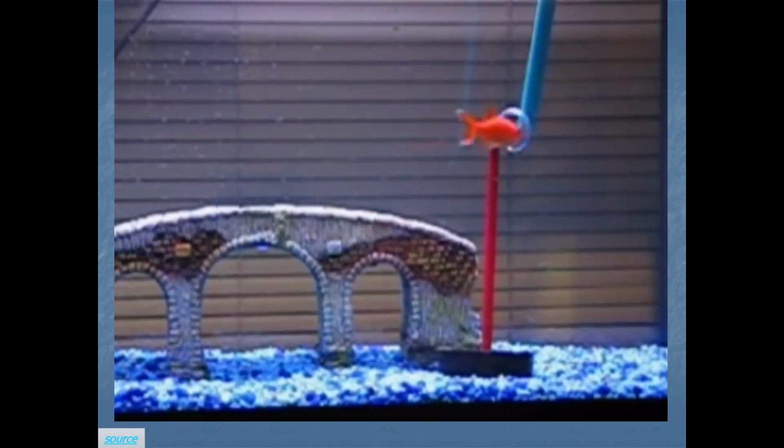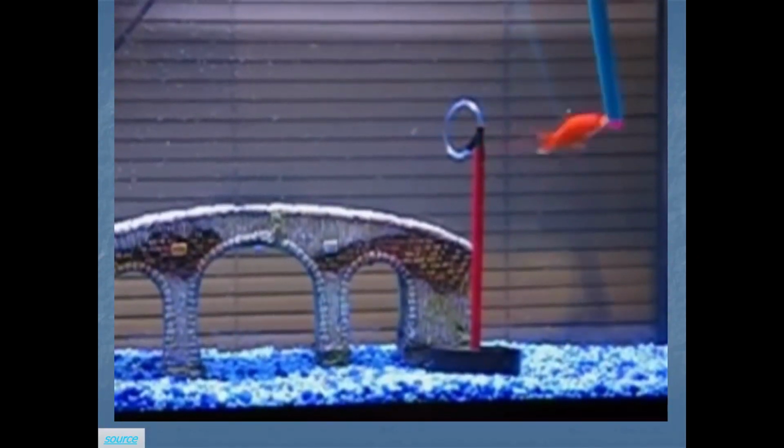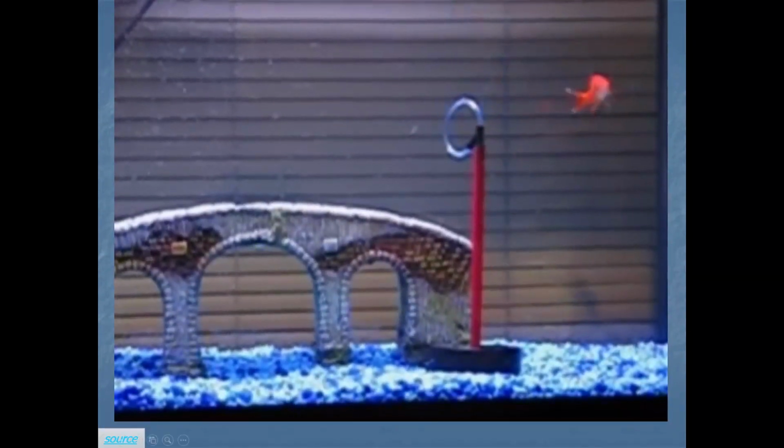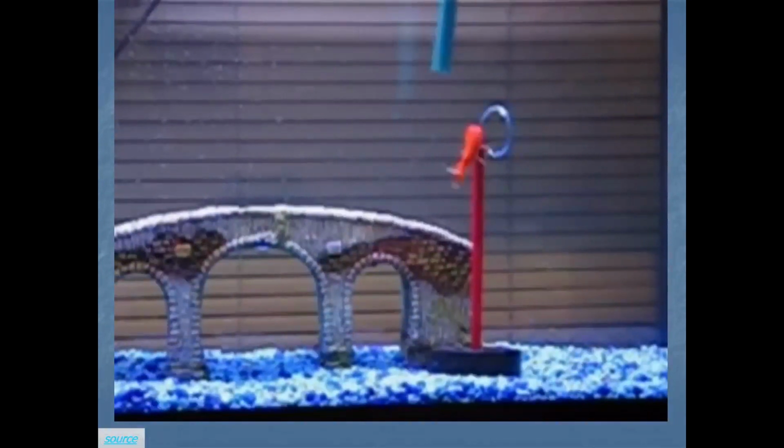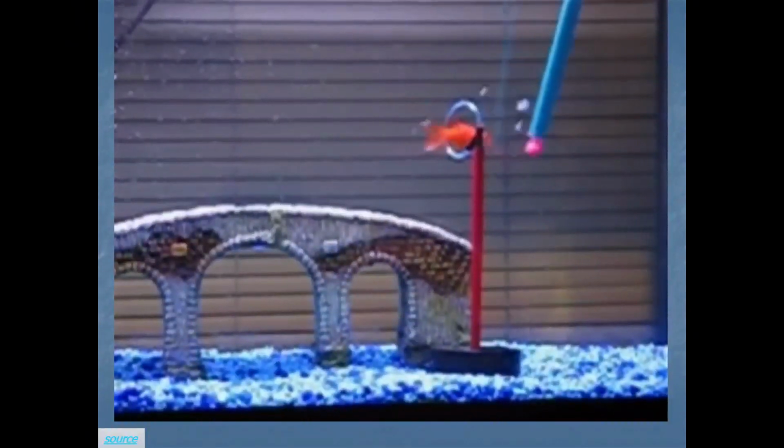You can actually buy these little kits online, and from there, it's not much harder to get a fish to push a ball through a hoop or many other tricks like that. So you can get fish playing sort of basketball or soccer, you might call it. So that's shaping.